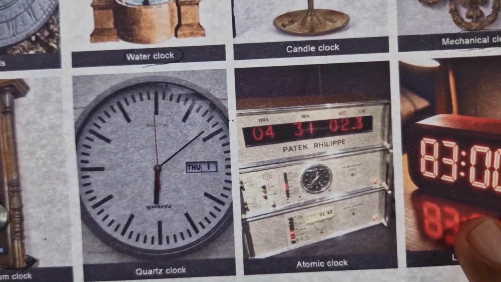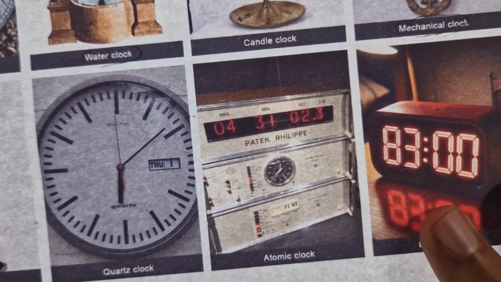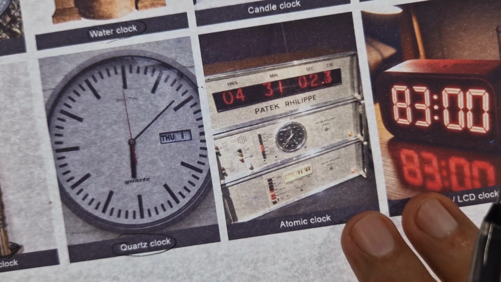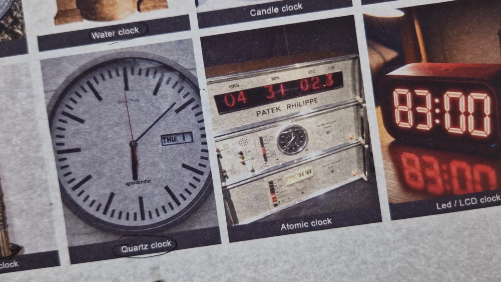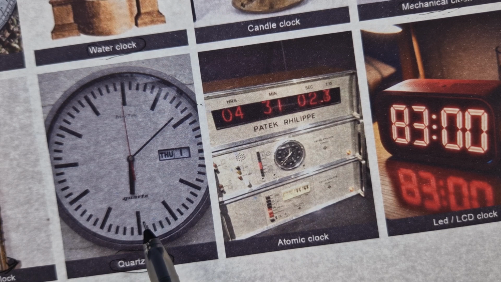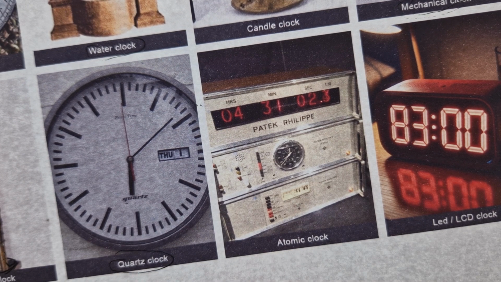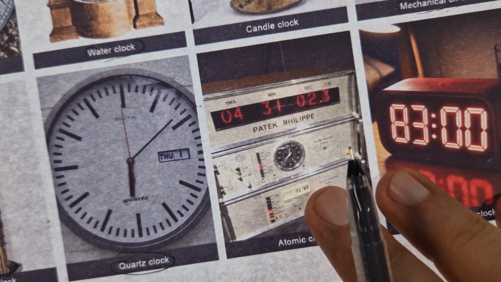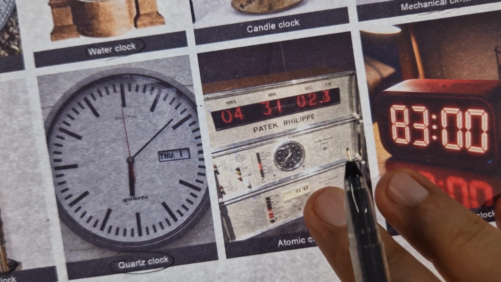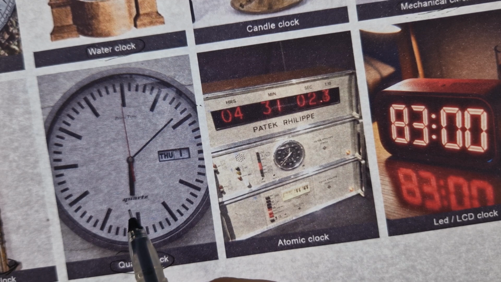Well, after that, we have the quartz clock, in modern times. How does the quartz clock work? They use a quartz crystal that vibrates at a precise frequency when an electrical current is applied, that electrical current coming from a battery. The vibrations are counted by an electronic circuit to keep time.